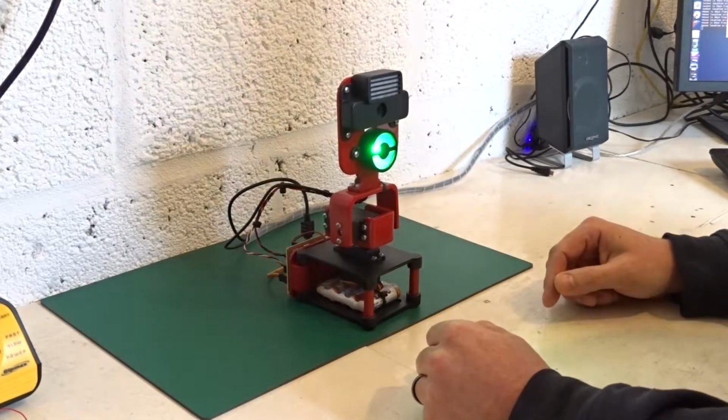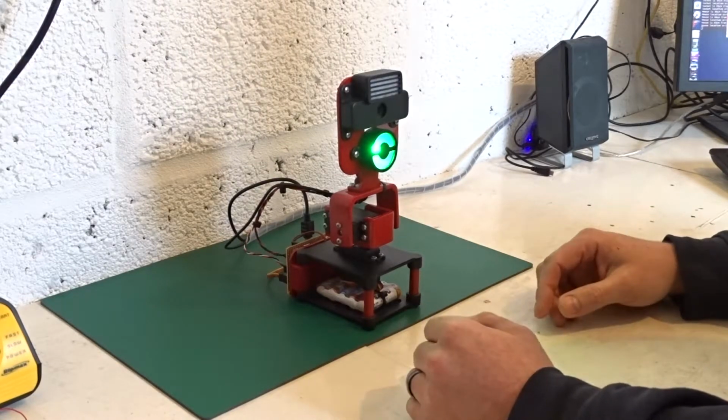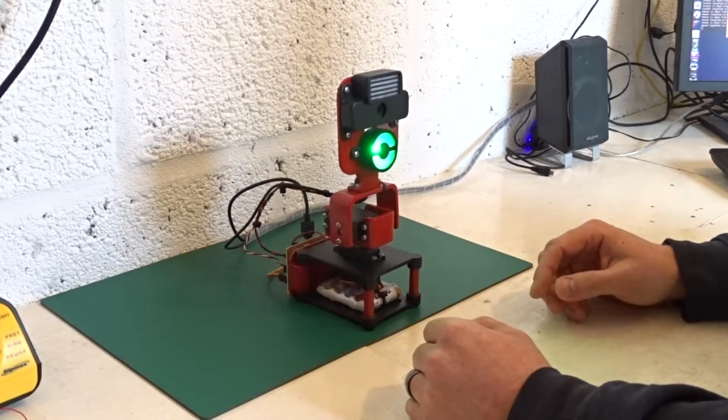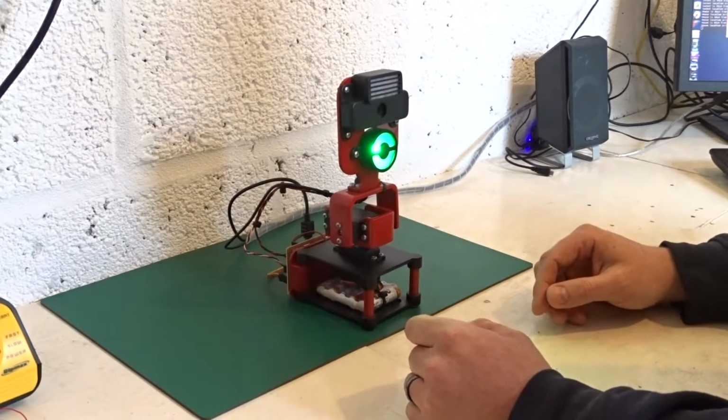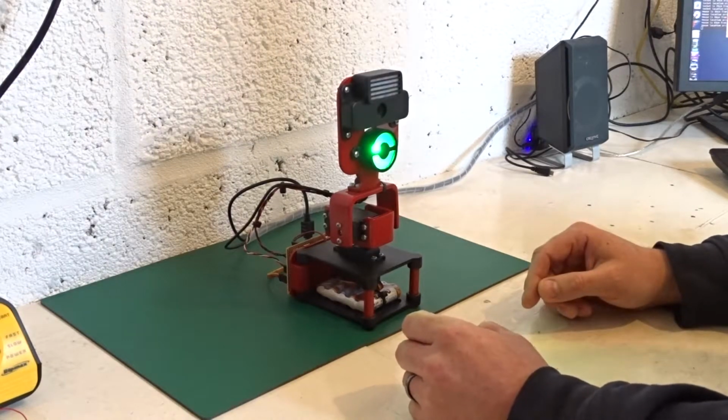We left off the last video with some detection working for templates of objects in the environment, and I've now moved on to tracking those objects, or certainly trying to centre them in the camera's view.